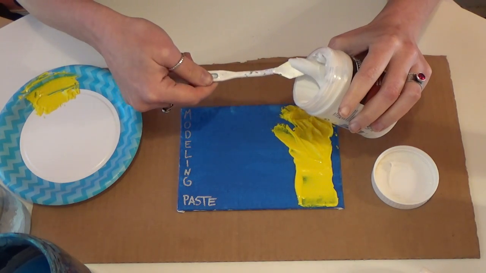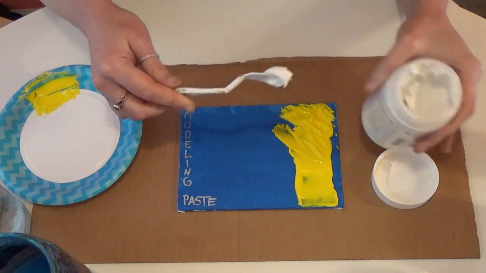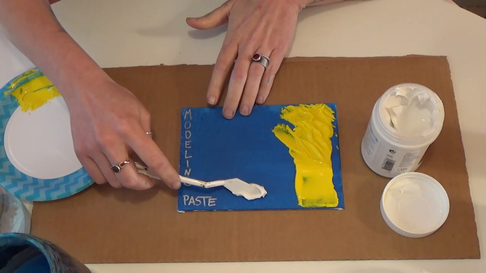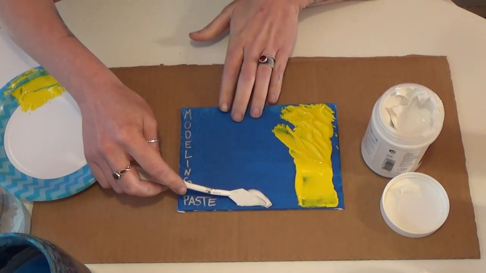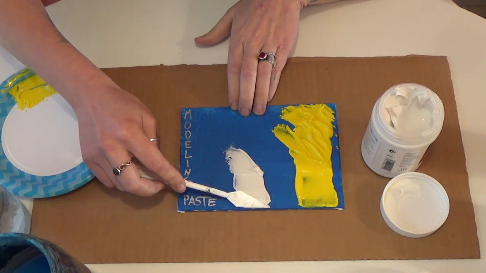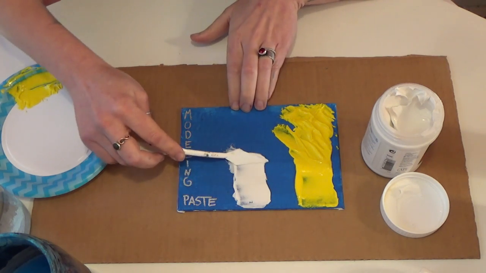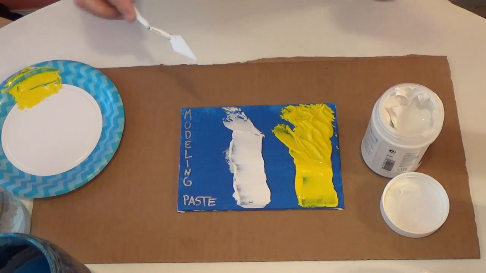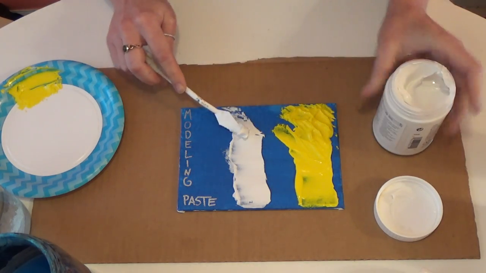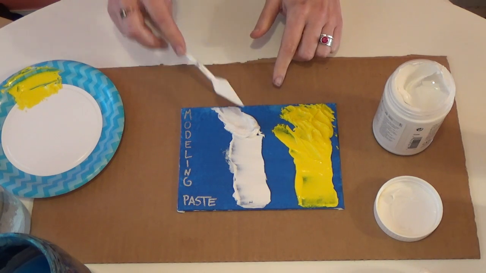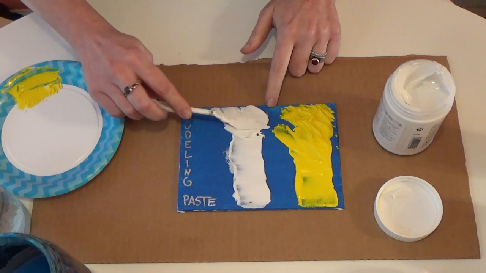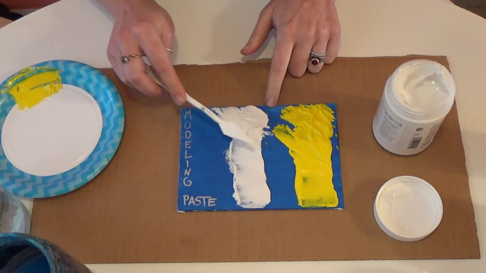Some of you have asked about absorbent grounds, and you can use this as an absorbent ground. You would just mix 1 part of the modeling paste to 3 parts gesso. And of course you'd want to sand it in between each application, but you can absolutely use that as an absorbent ground for when you are using paint very thin or using watercolors, just whenever you need a surface that's a little bit more absorbent.